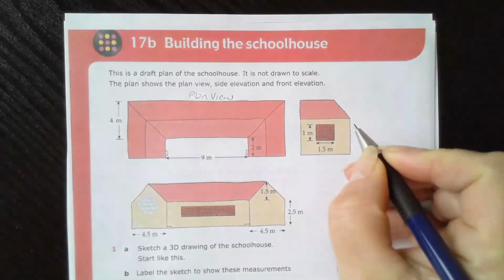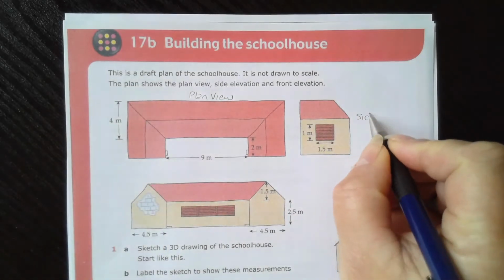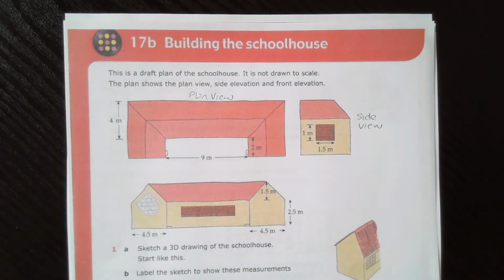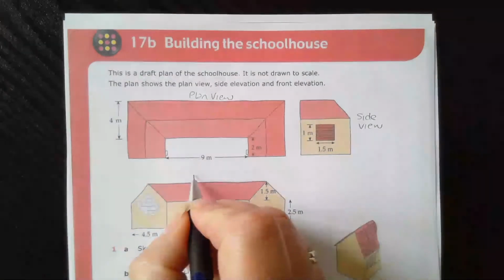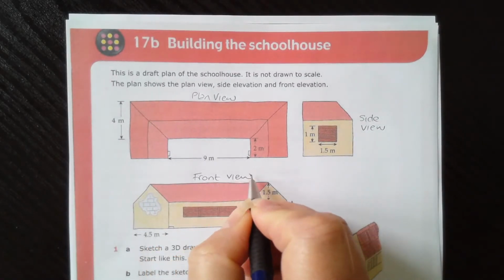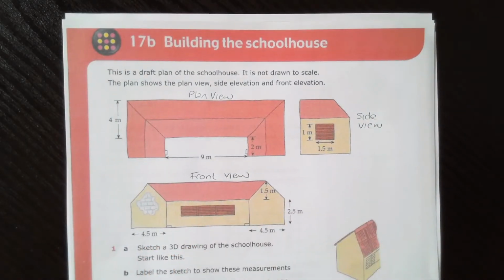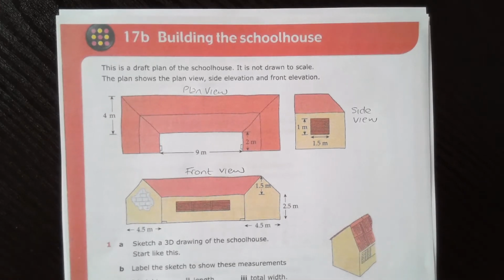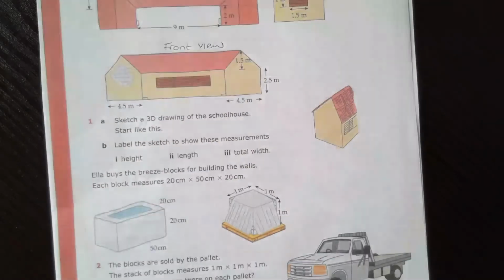We have got the side elevation, same as the side view, so viewing directly from the side, and this one is the front elevation, or the view from the front. Your first bit you need to do is to, as best you can, sketch a 3D drawing of that schoolhouse, making sure it's labelled with all the relevant measurements, before moving on to how you're going to build it.